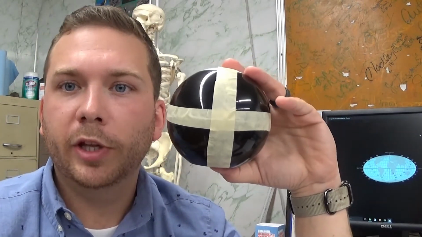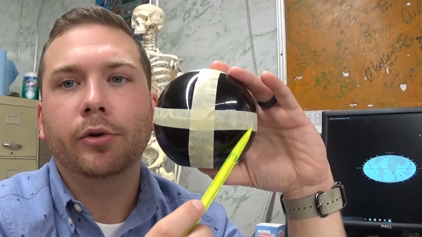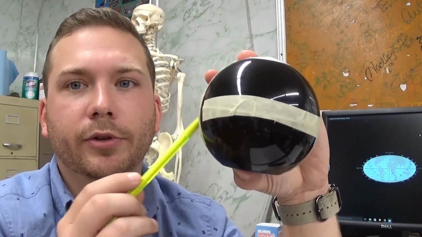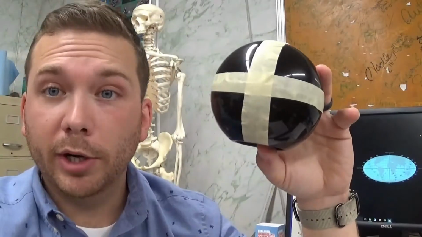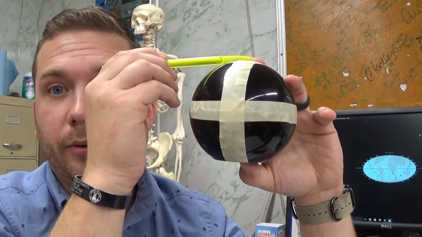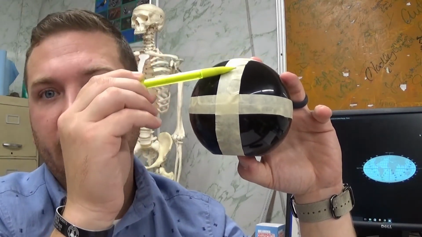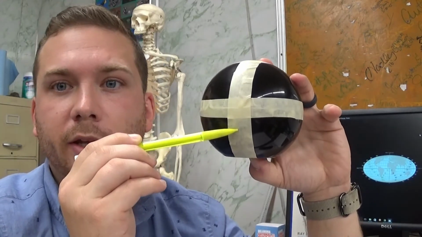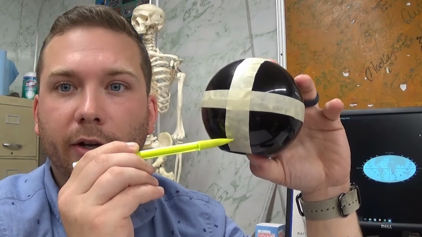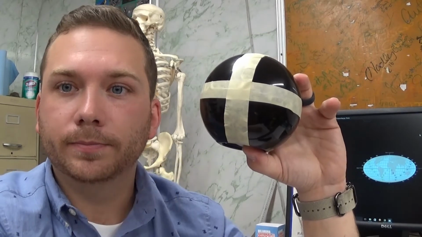The equator goes all the way around the Earth. The prime meridian does not, however. The prime meridian starts at the North Pole, goes down through a little place called England, goes off the coast of Africa, and then stops in the South Pole.